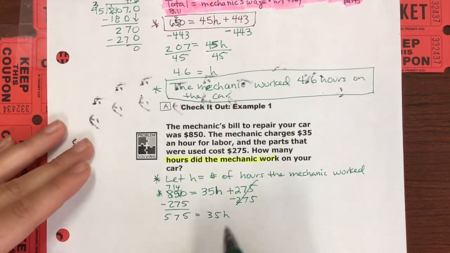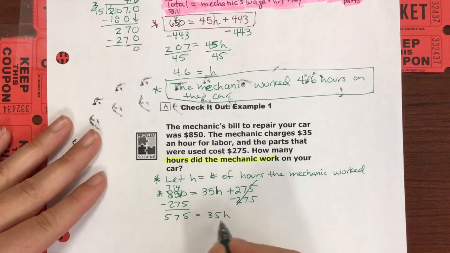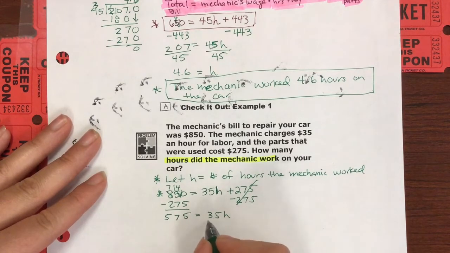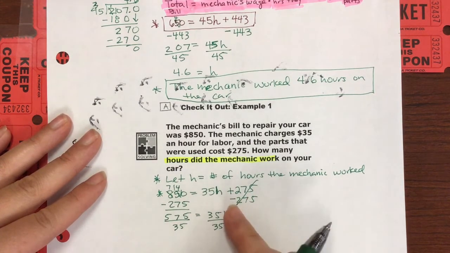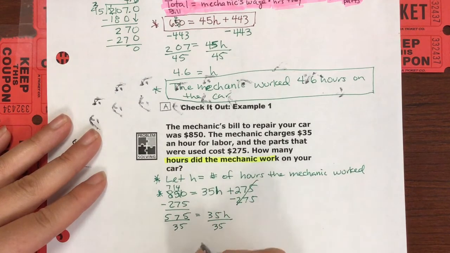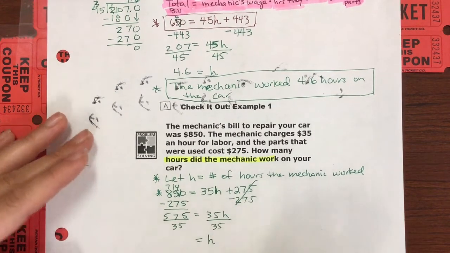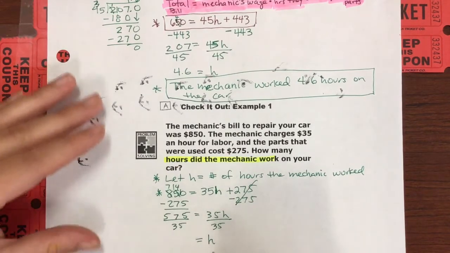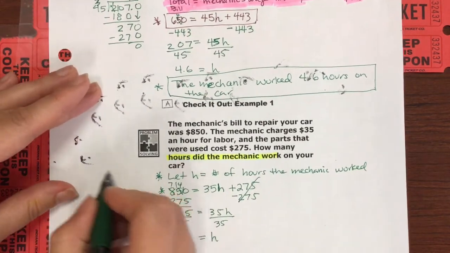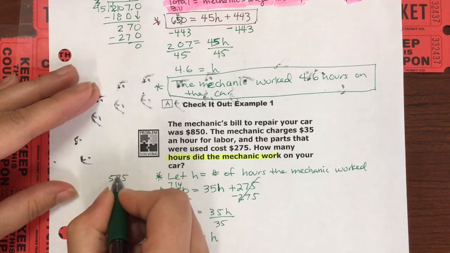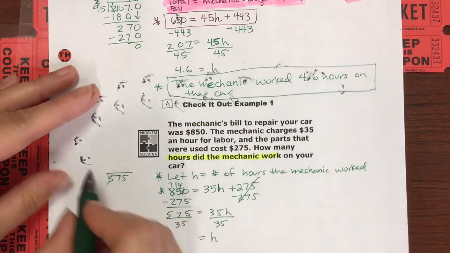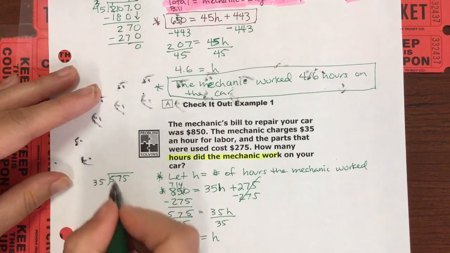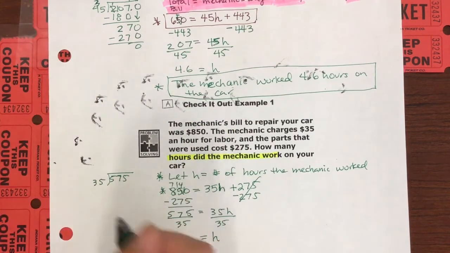Perfect. We're trying to figure out what H is, so the 35 is there. It's related to the H through multiplication, so we're going to do the inverse operation, which would be division. Divide both sides by 35. 35 divided by 35 is 1. 1 times H is just H. So now we've isolated H, and we just need to do this little long division here. 575, I'm going to go over here to my scratch. I don't want to do this right in the middle of the problem because it just gets everything really messy. So whenever you're doing any calculations like this, go ahead and just do them on the side.